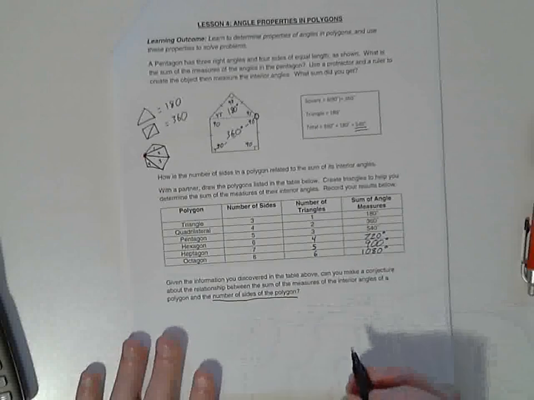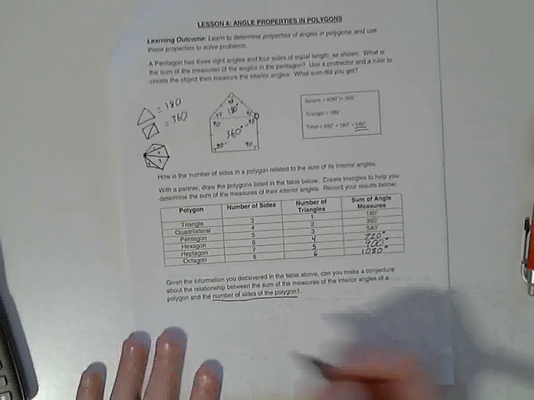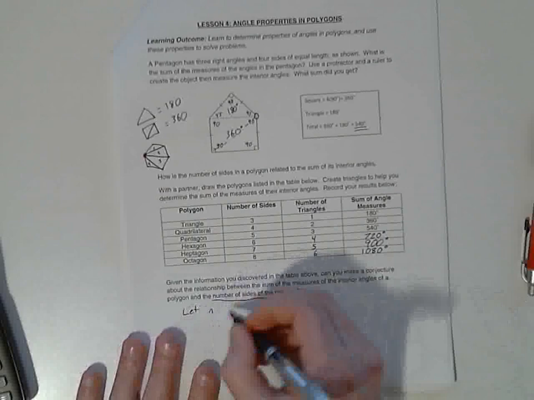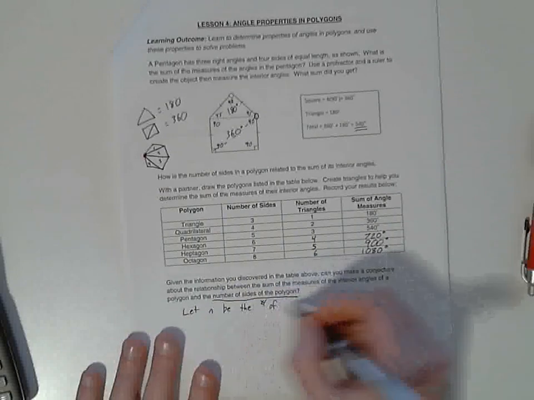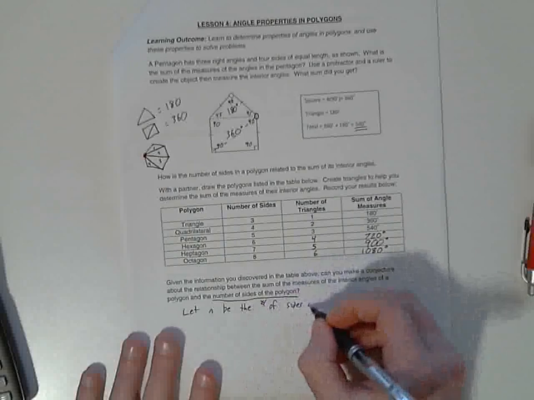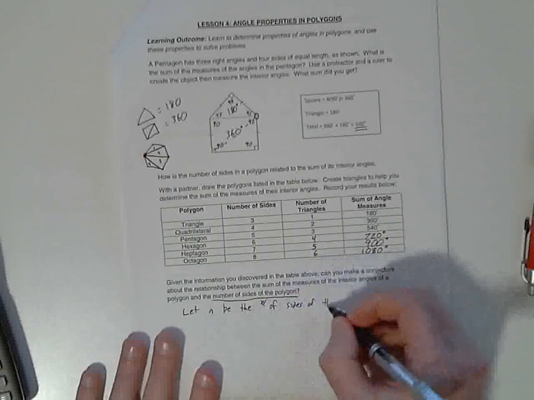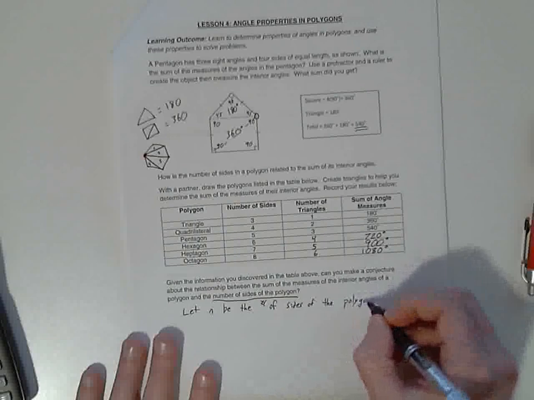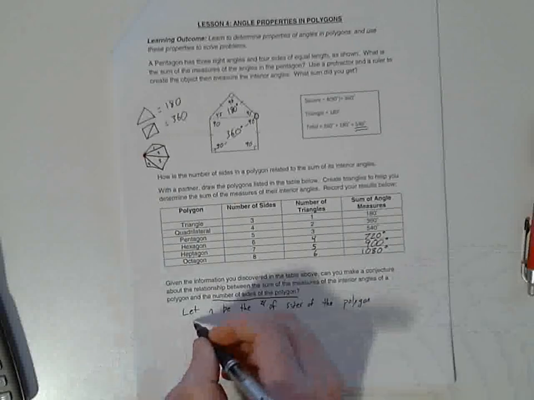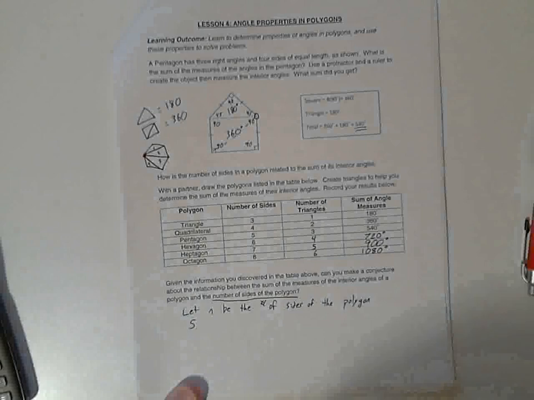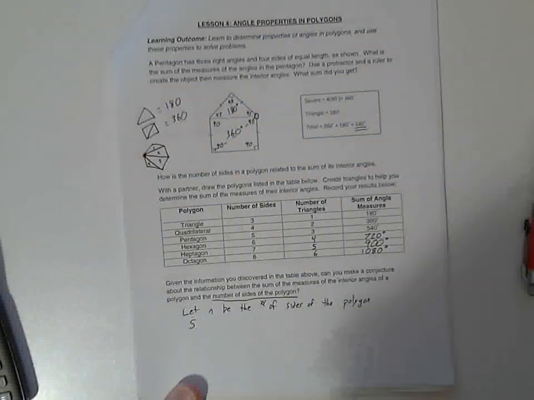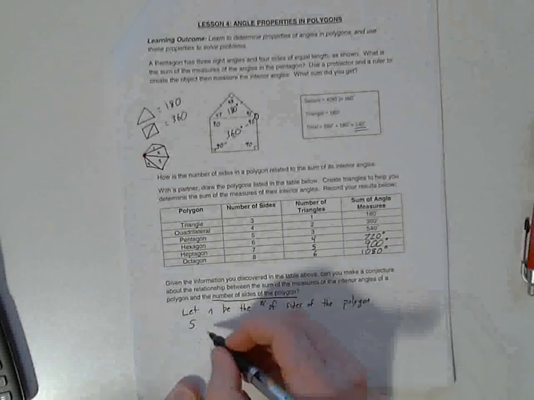So given the information you discovered in the table below, can you make a conjecture about the sum of the measures of the interior angles of a polygon and the number of sides of the polygon? So this formula, we always start with n. So we say let n be the number of sides of the polygon. And they usually do capital S, I believe.